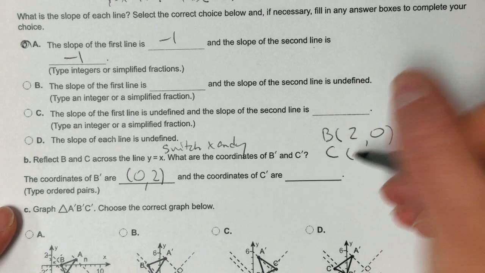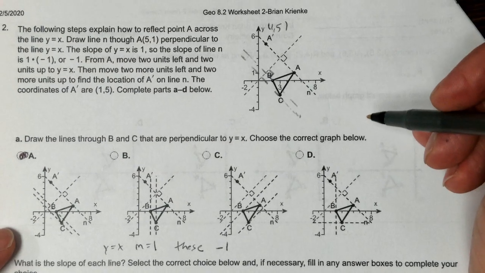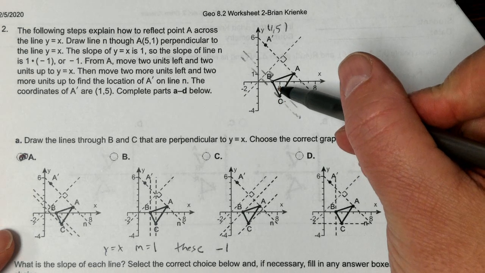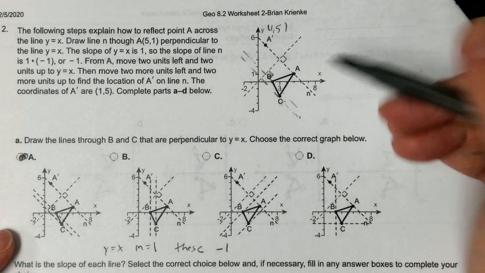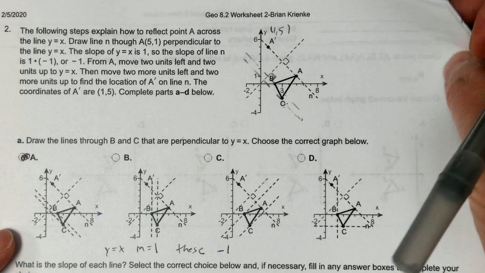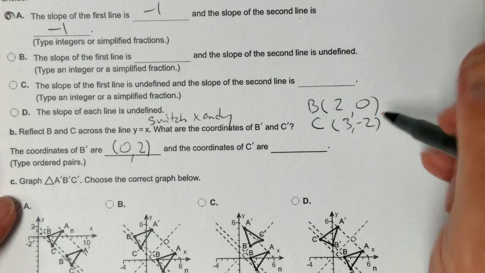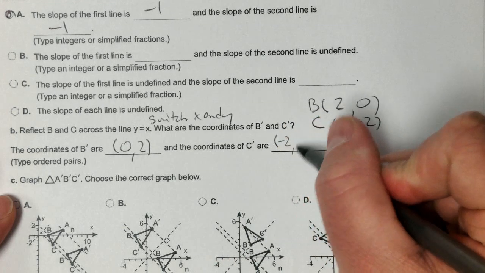Then we want to find the C coordinate, which is there, 3, and then 1, 2, 3. Wait, right there. 3, negative 2.